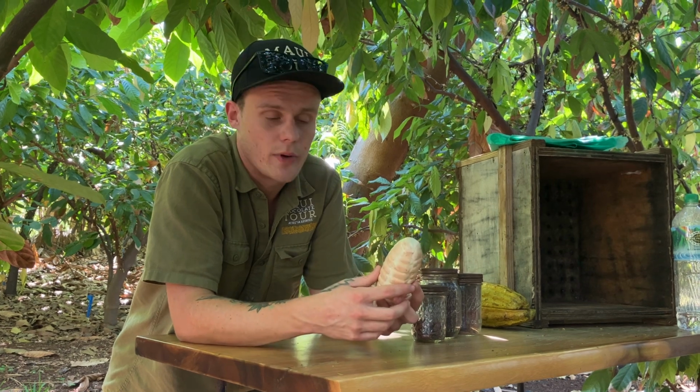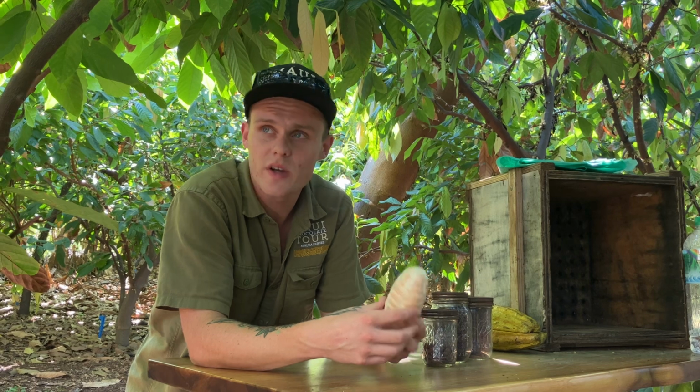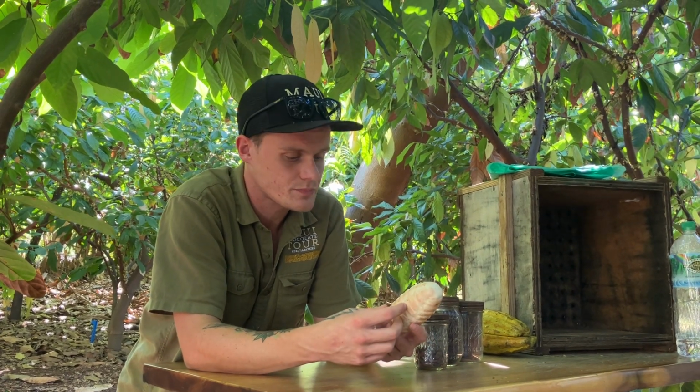Now this fruit is in our way, right? It's hindering our chocolate making process. So instead of washing that fruit off or scraping that fruit off, it would take forever. We'd never get anywhere. We're gonna ferment that fruit away from the bean.